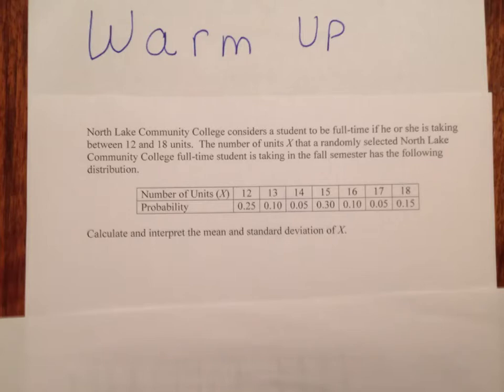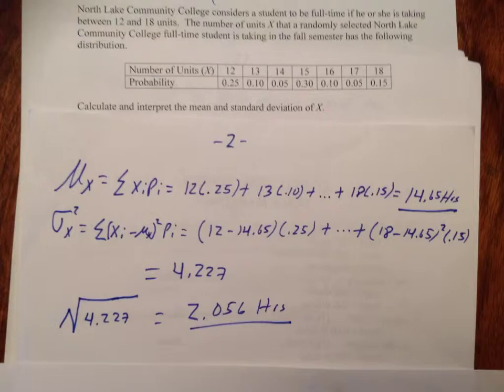For warm-up, let's calculate and interpret the mean and the standard deviation of x, which is the number of units a random student would take at North Lake Community College. Do it just like we did last chapter. Remember, to receive credit, you have to show your work. So there's the work for the mean, 14.65 hours, and there's the work for the standard deviation, 2.056 hours. Don't forget the units, the hours.